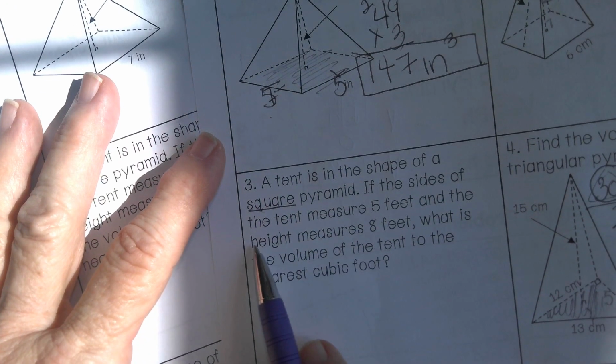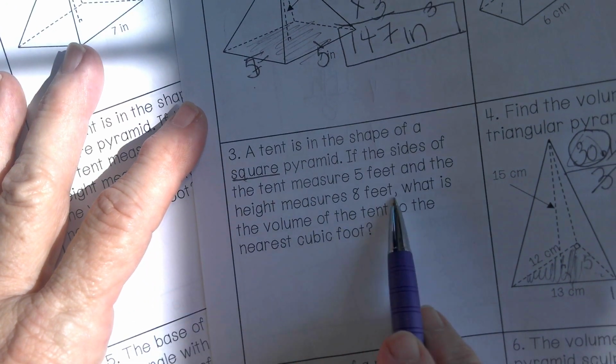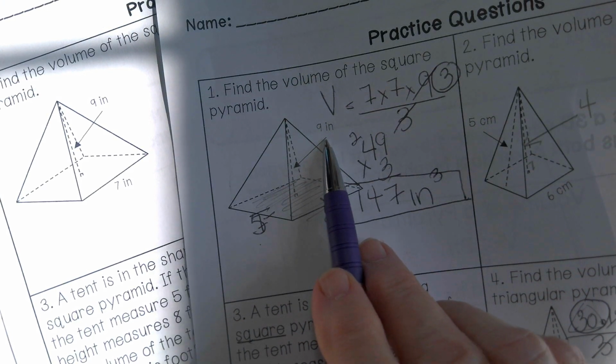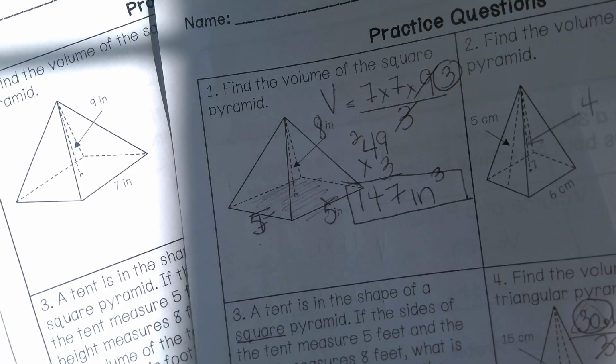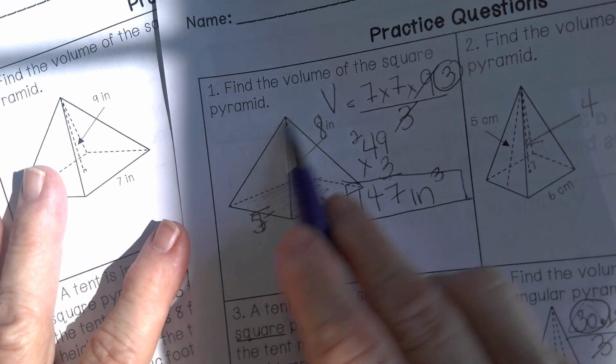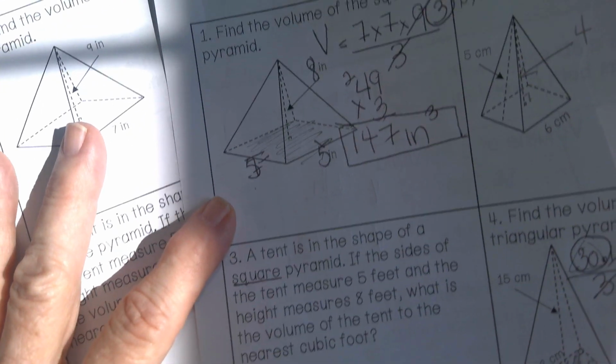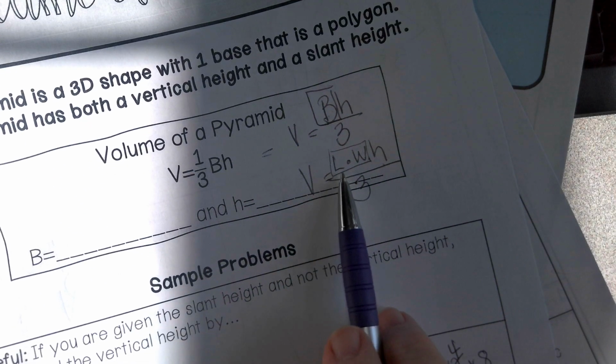And then it says the height measures what? 8. So can I change this 9 and make it an 8? So there we go. I didn't have to redraw it. So it's a square pyramid tent, and then let's fill it in. We need our formula.